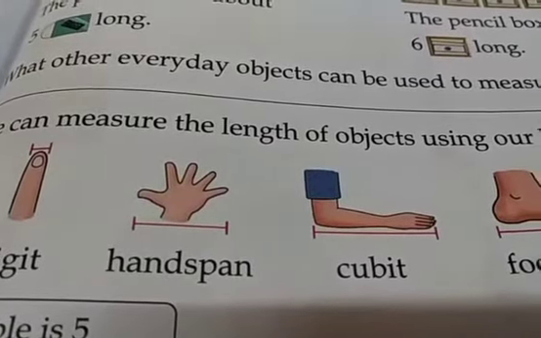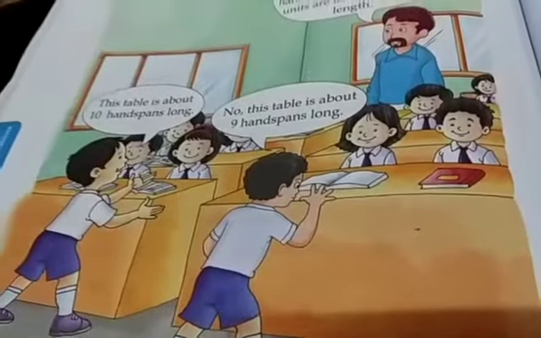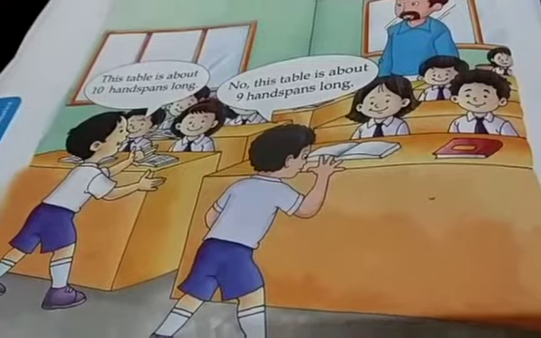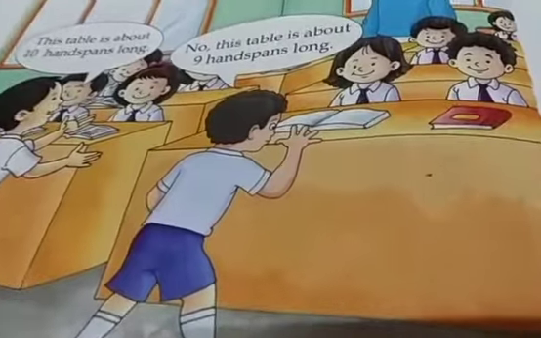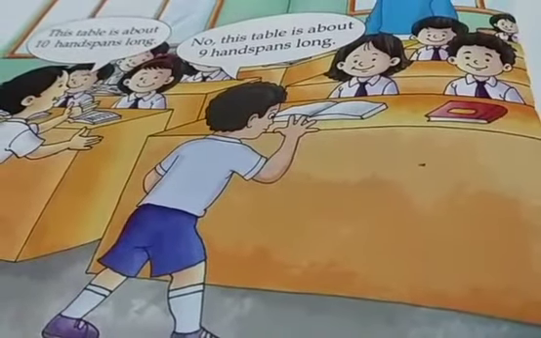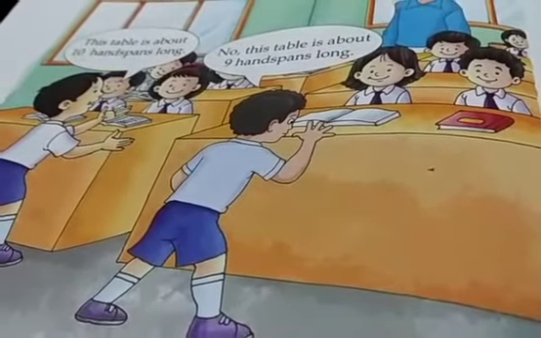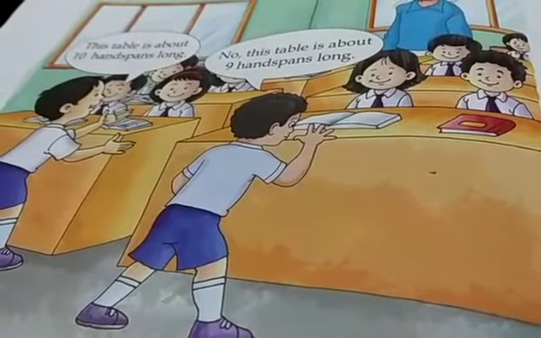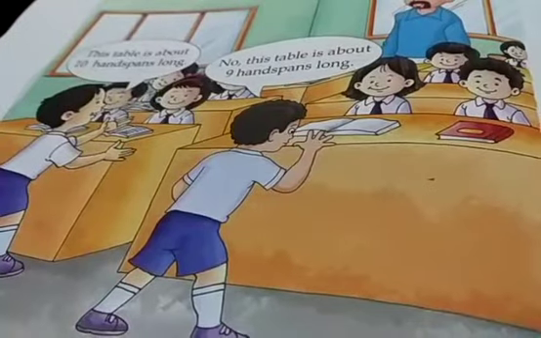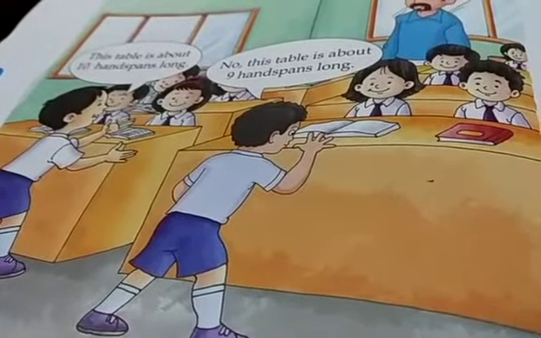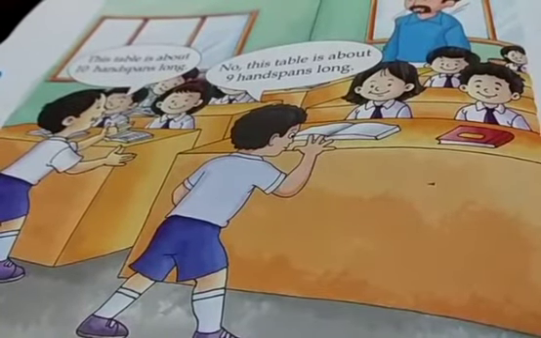Hand span. See here, for example, if I tell you to measure a school bench, okay, so a school table, you will use a hand span to measure. When you measure with your hand span, it may be about 9 or 10 hand spans long. If I measure with my hand span, it will take maybe 5. This is because of the difference in the size of our hands.